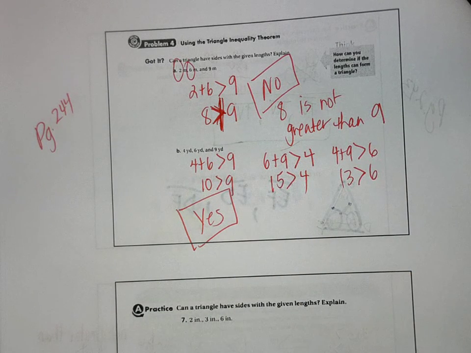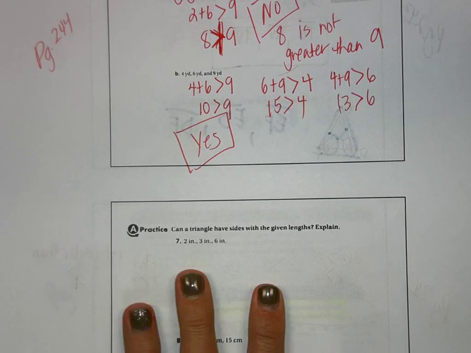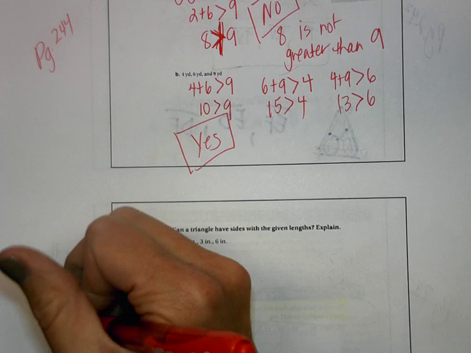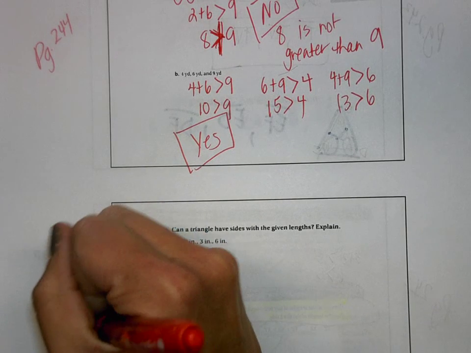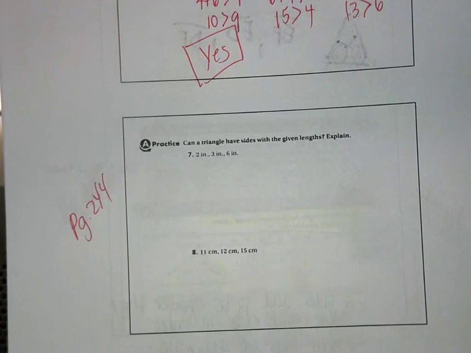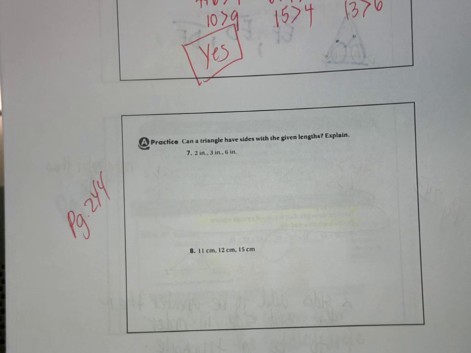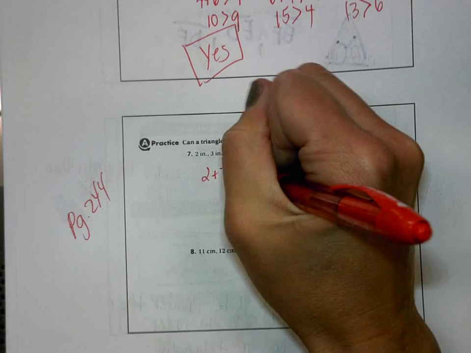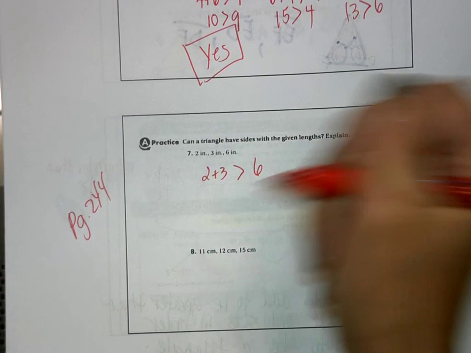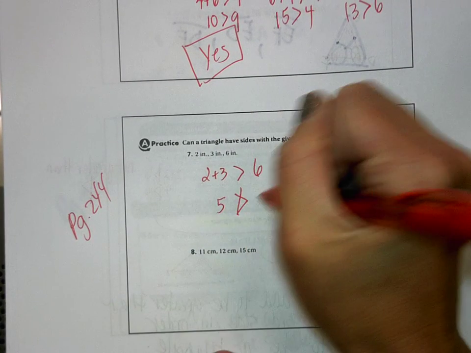You don't have to write out the words, okay? All right, so on your own here, on number 7, I think this is still on page 244, right? Okay? Show me on your fingers, yes or no for number 7. So 1 is yes, 2 is no. Good. It looks like everybody's got it. So if I were to add 2 plus 3 together, is that greater than 6? No. So 5 is not greater than 6, and the answer is no.